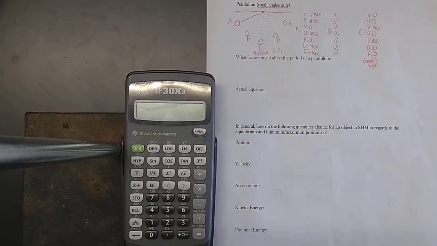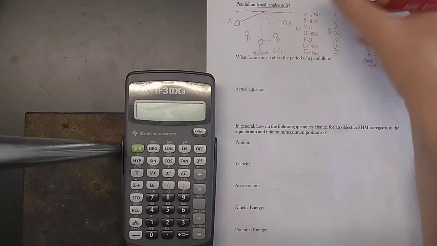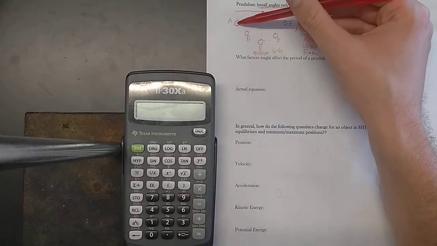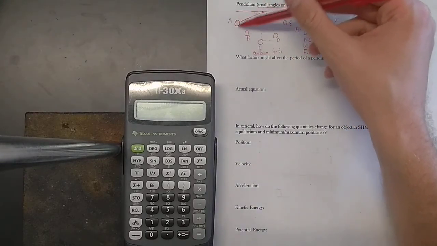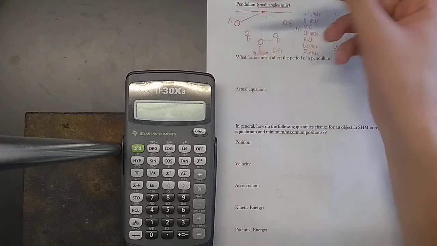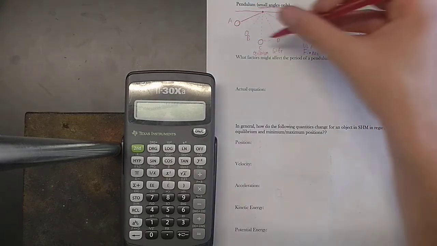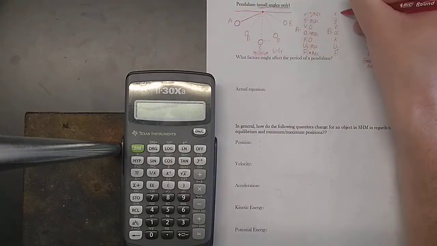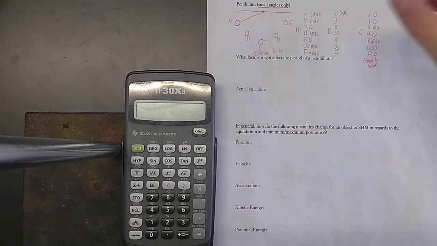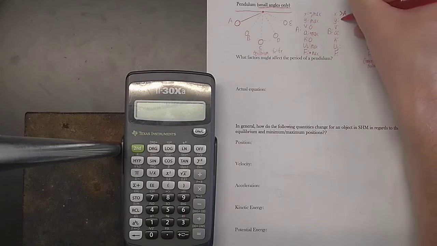Now let's go back and fill in B. We're just going to talk about how these characteristics are changing on the way from A to C. Well, the position X, we can tell, is increasing because it's negative still, but it's going from the maximum negative X position to 0, where the equilibrium and origin is. So I'm going to say that the position is greater than it is at A. The Y position is less than it is at A because it's going down.